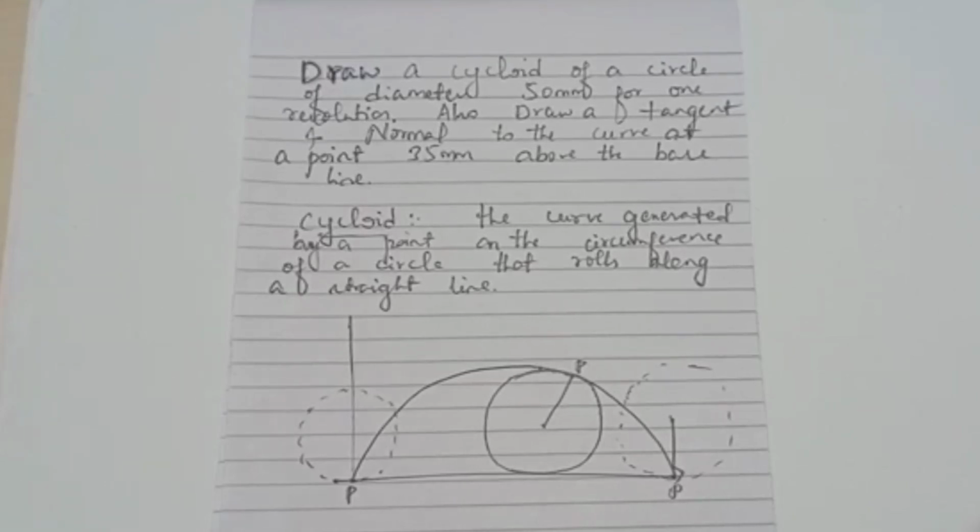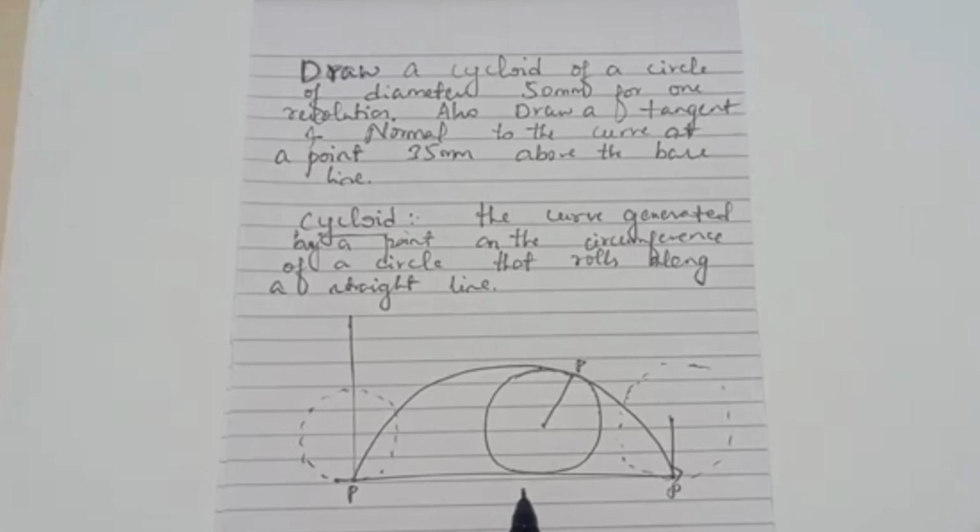Okay, so in the question given, draw a cycloid of a circle of diameter 50 mm for one revolution. Also draw a tangent and normal to the curve at a point 35 mm above the baseline. So first, in the question, we understand what a cycloid is. A cycloid is nothing but a curve generated by a point on the circumference of a circle that rolls along a straight line. You can see in this diagram clearly.